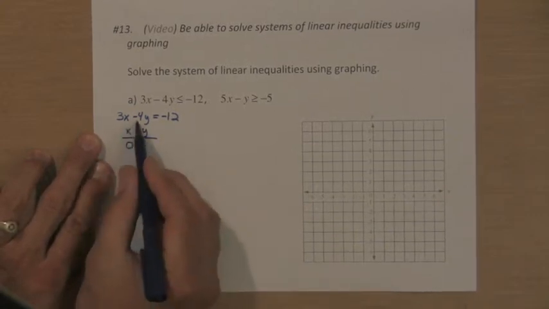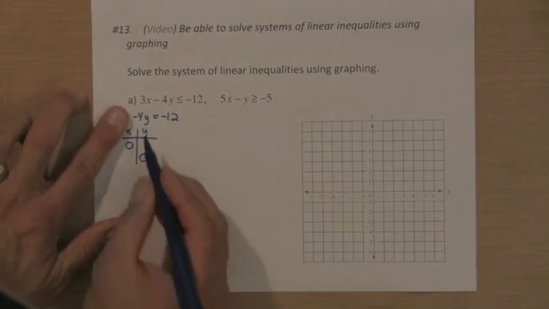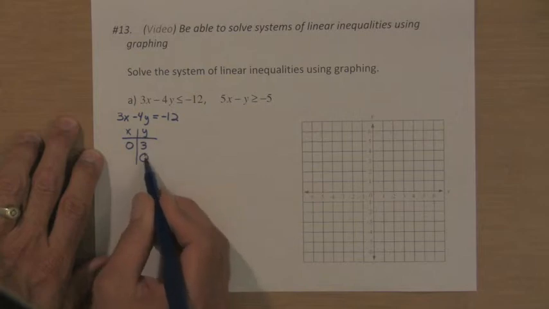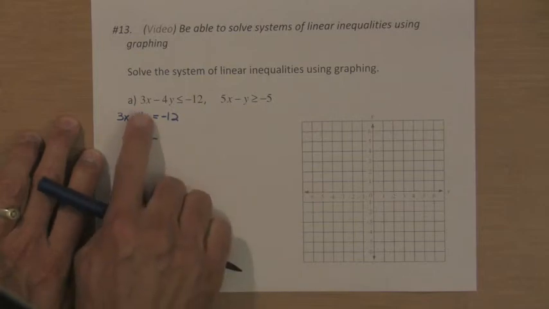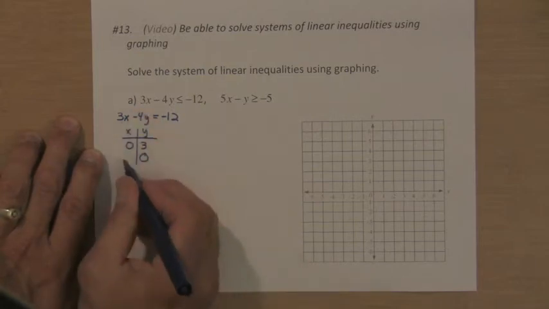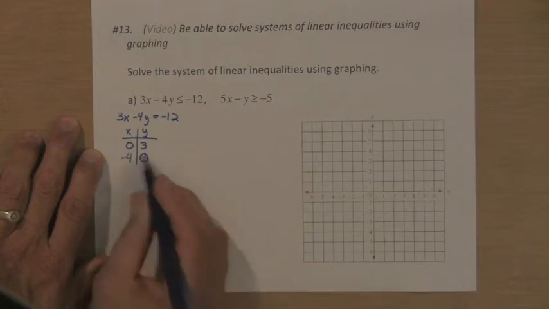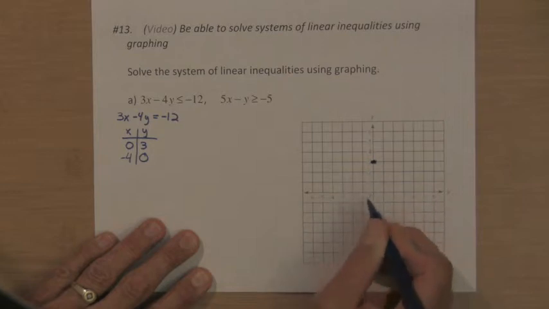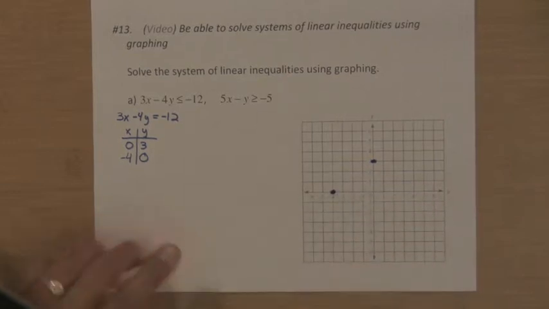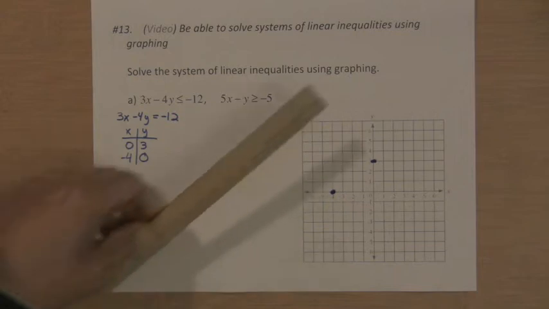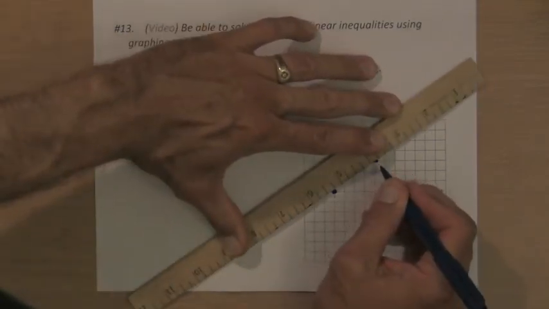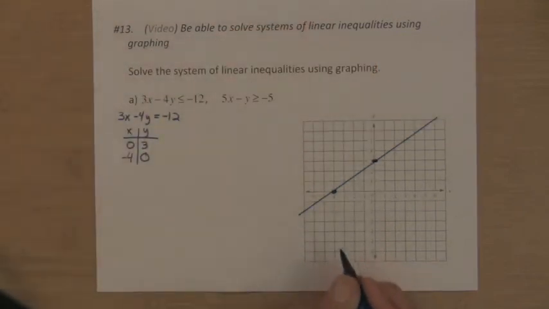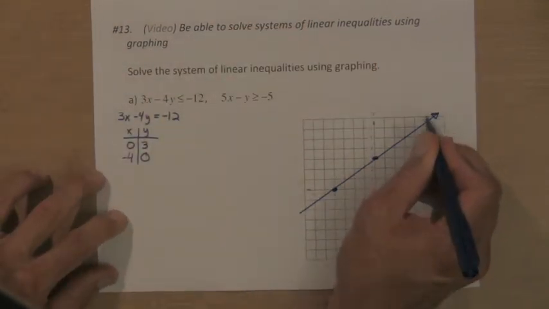So if x is 0, this term goes to 0, so 3 times negative 4 gives me negative 12, so that's going to be a 3. If y is 0, this whole term goes to 0, and 3 times a negative 4 will give me negative 12, so that's going to be here. So that's 2 points for that boundary line. So here is 0, 3, and here is negative 4, 0. Because it's less than or equal to, the equal to part says that this boundary line is going to be solid, so points on the line are solutions, as are points either above or below that line.